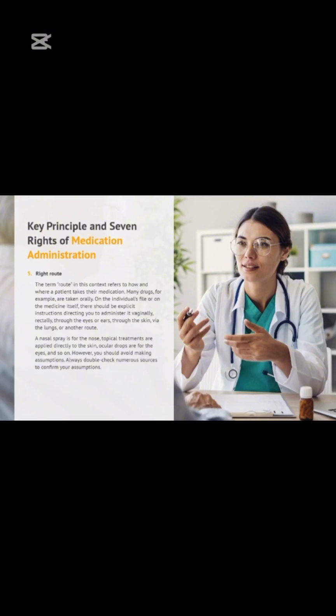A nasal spray is for the nose, topical treatments are applied directly to the skin, ocular drops are for the eyes, and so on. However, you should avoid making assumptions. Always double-check numerous sources to confirm your assumptions.